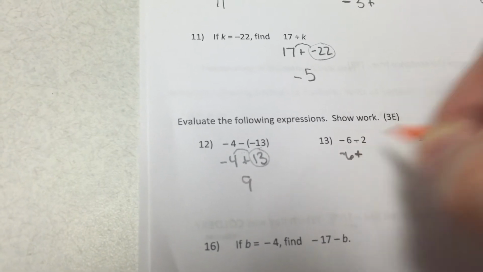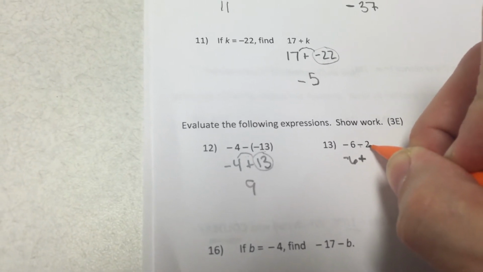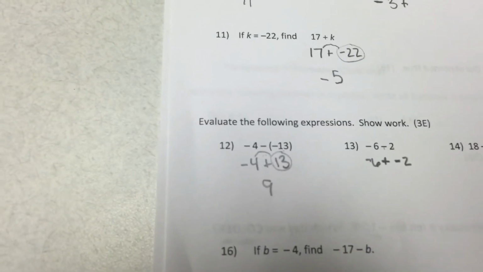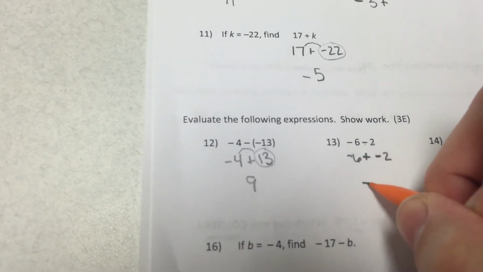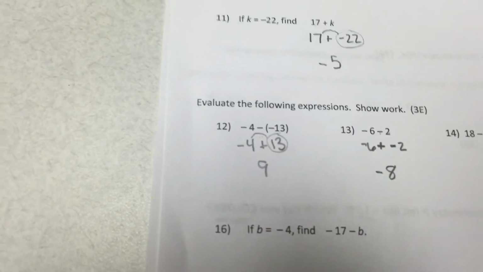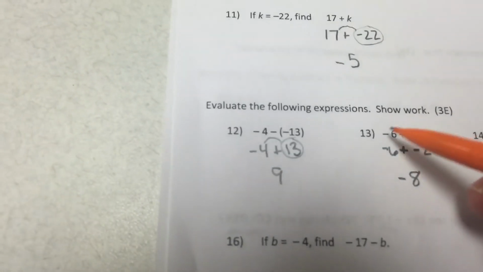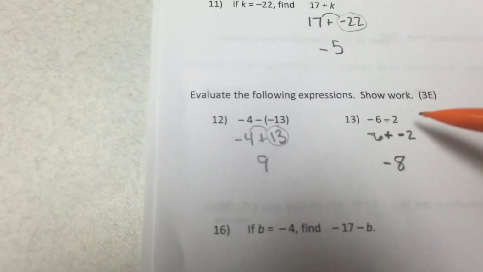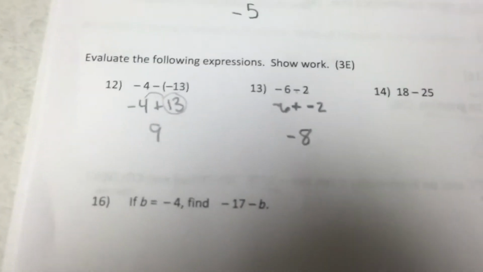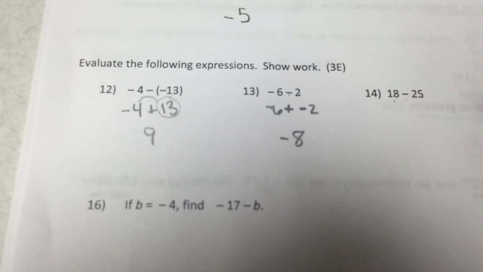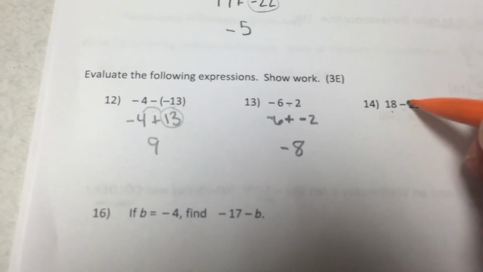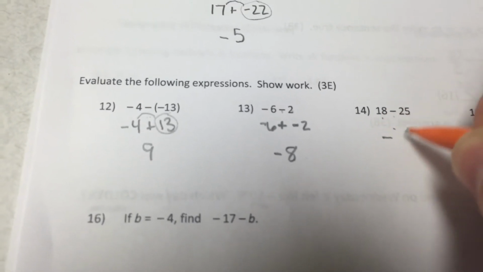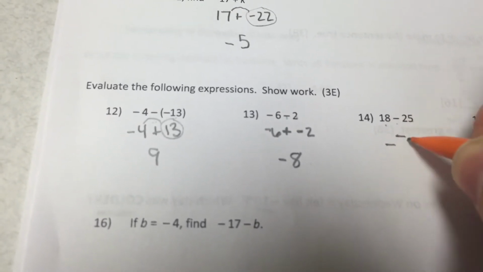Instead of subtracting, I'm going to add, and I do the opposite of what I have. So that's positive 2, so now I have -2. I'm adding the same sign, so I keep the sign and add the numbers. Now we could also think about that as, if I have -6 and I'm going left, I'm taking 2 more away, I end up at -8. On this one, 18 minus 25, again, I see I'm subtracting more than I had, so that's going to be negative, and then 18 minus 25 is going to be negative 7.